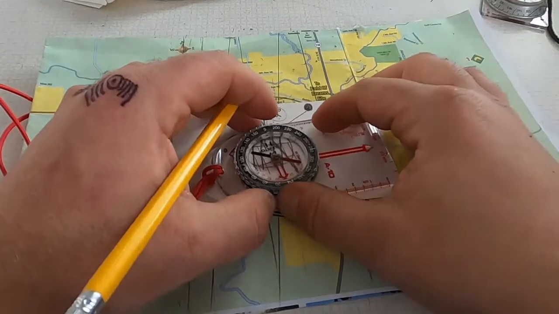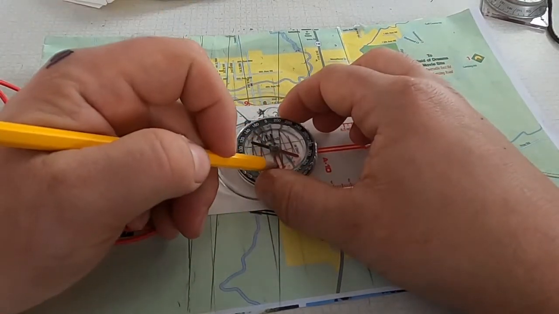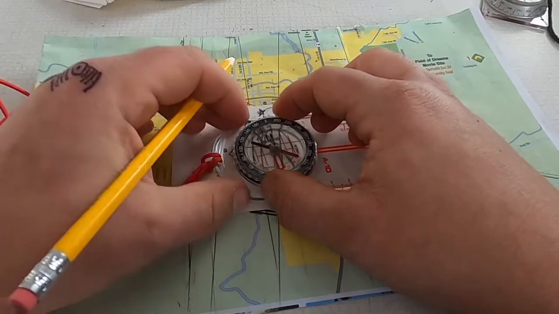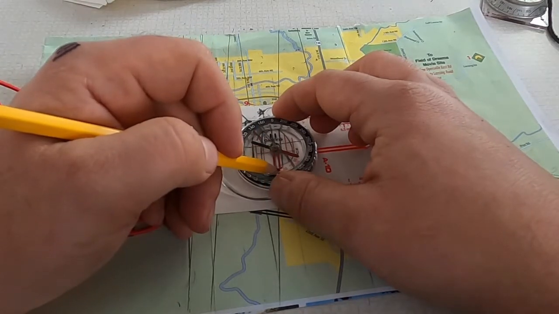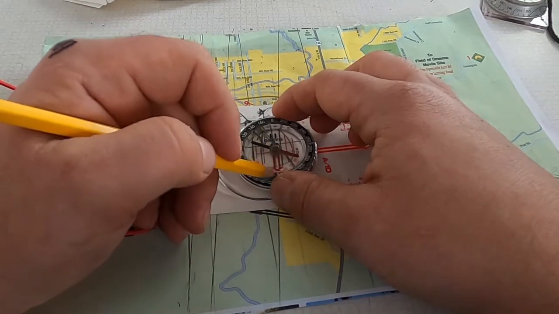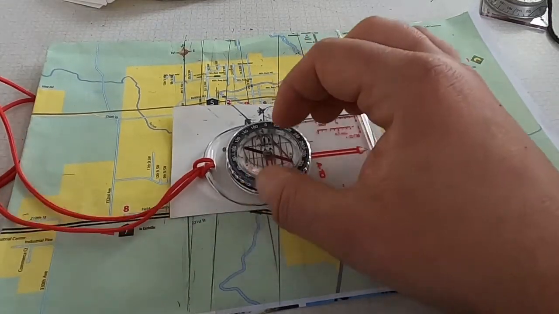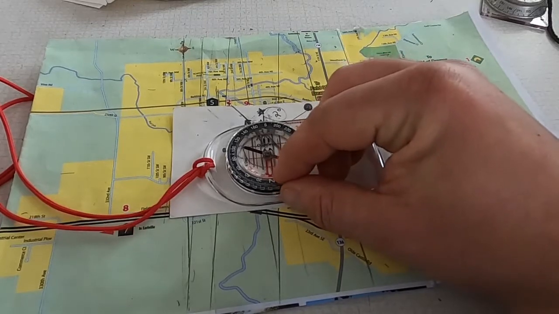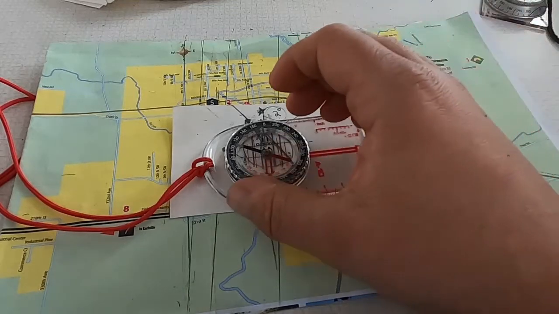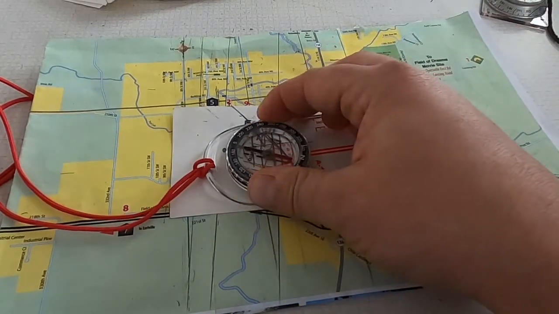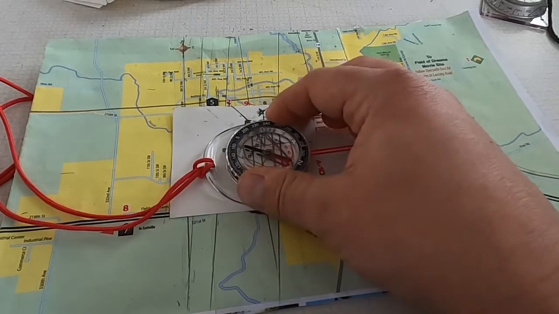So when we're plotting our course, those meridian lines are going to be offset to the 2 degree difference based off of the needle where that's lining up, if that makes sense. So you're not going to use the orienting arrow because that's 0, which is north, 360. It's going to be lined up to the offset to that red scale.